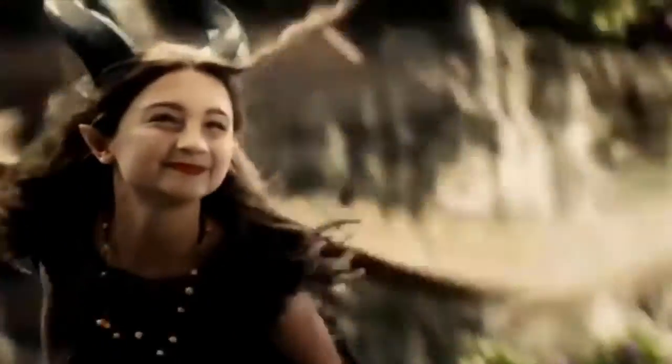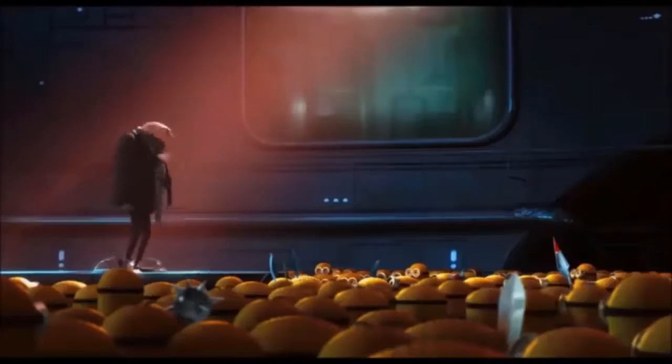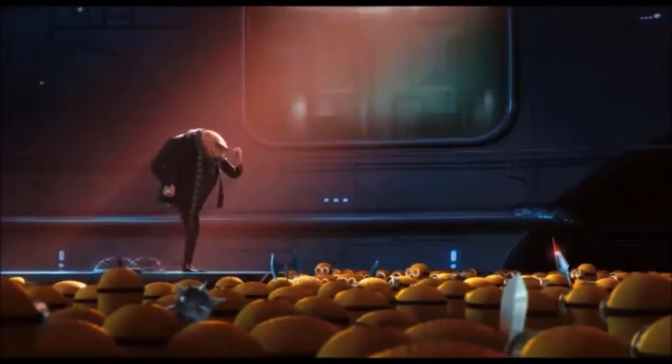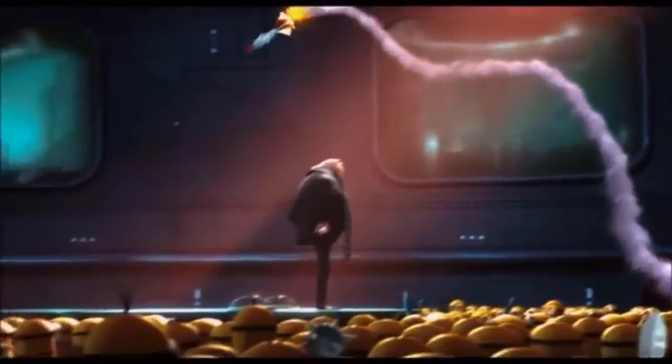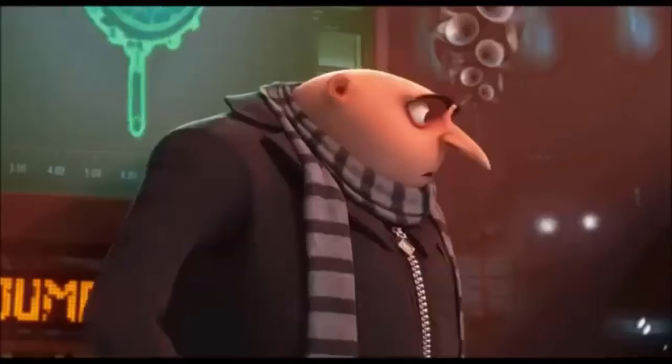That's quite a shift in attitude. Another example is in Despicable Me, Gru, who was initially presented as the villain, is actually the hero of the story. Therefore, he does get after his minions.